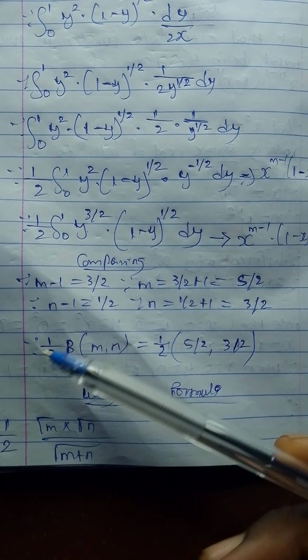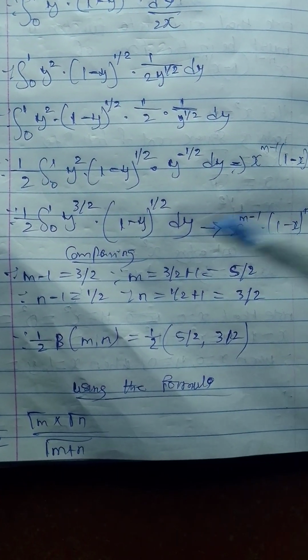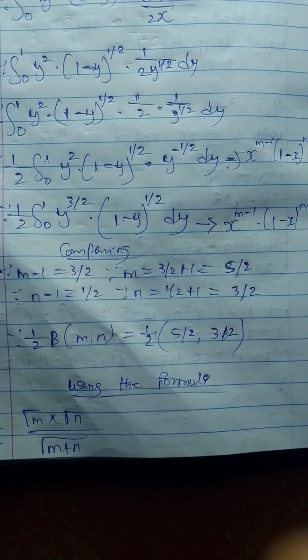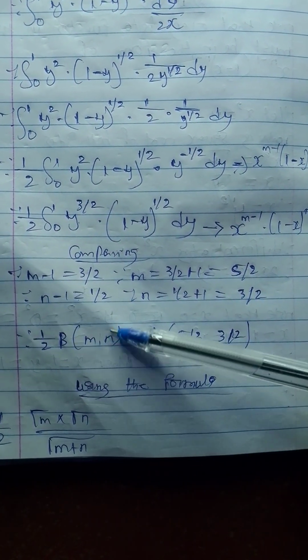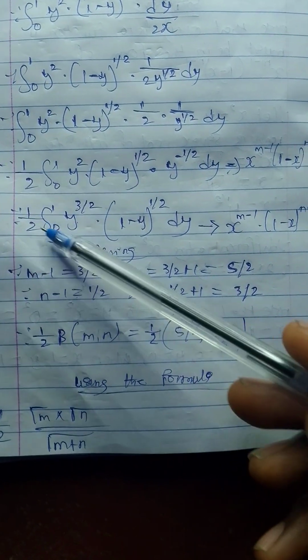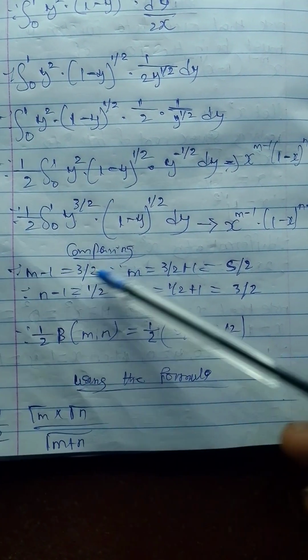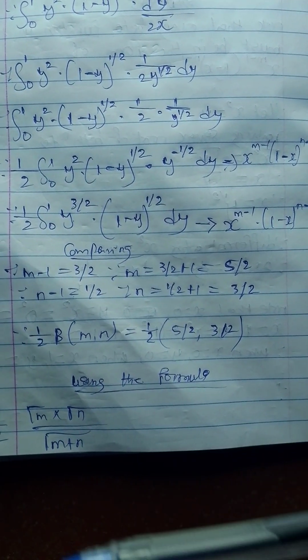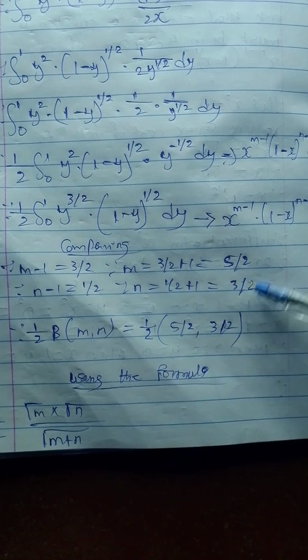Now therefore we have to find the beta function. Know that in finding the beta function of two fractions, that is the formula. This beta function has a half here, so I bring the half here. That becomes half beta of m and n, because we have the values for m and n. There are two fractions here, so it equals half of beta of m equals 5 over 2, comma, n equals 3 over 2.